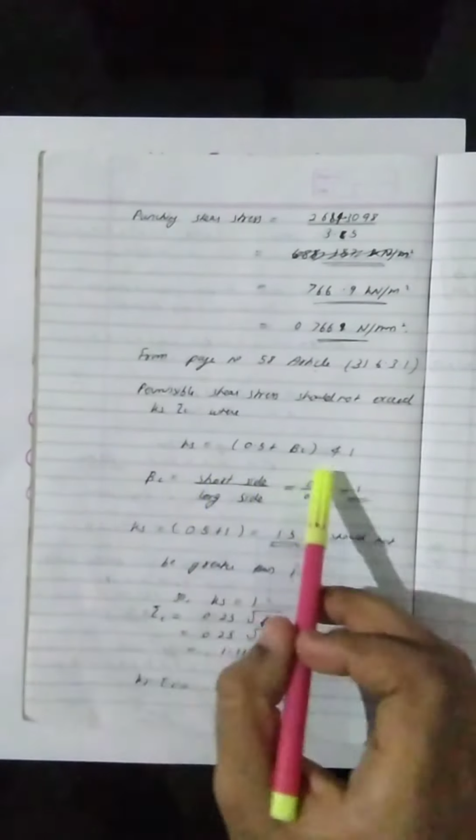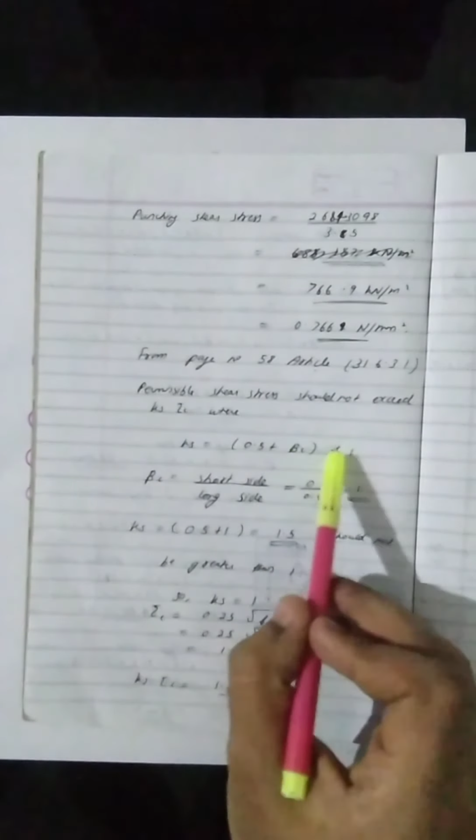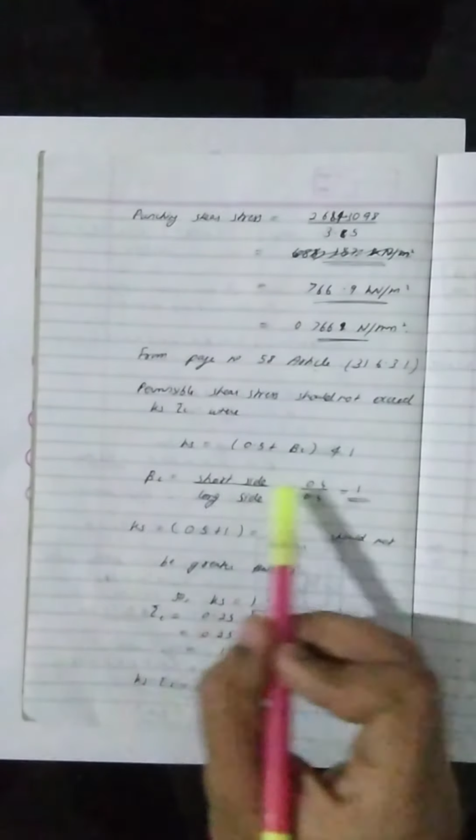So Ks is equal to 0.5 plus beta C, and beta C is short side divided by long side. Here it is a square column, that's why both are same.